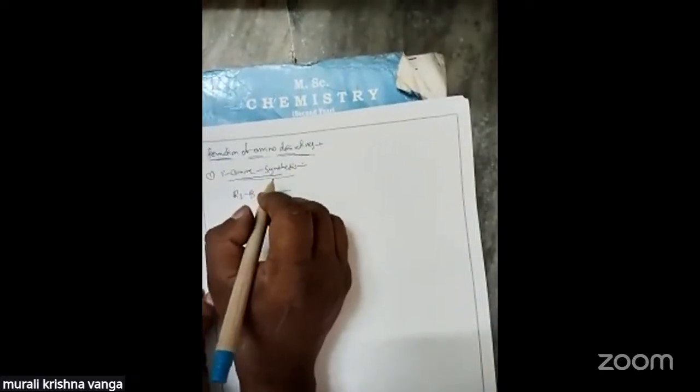Next, formation of amino derivatives. The first one is synthesis of primary amines. When trialkyl boranes react with the sulfonic acid derivative, then primary amines are formed.